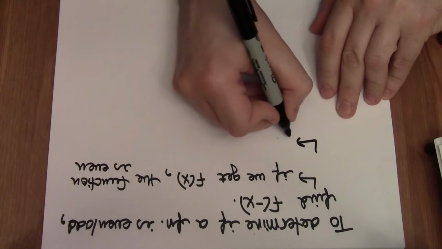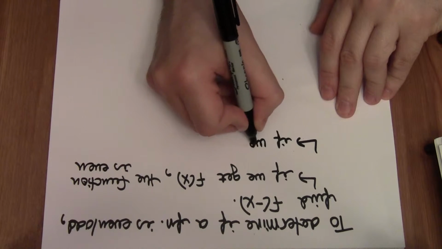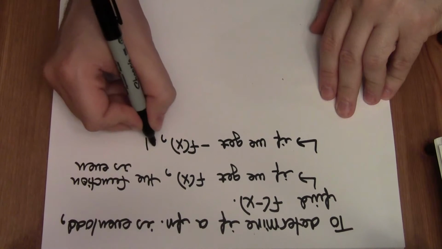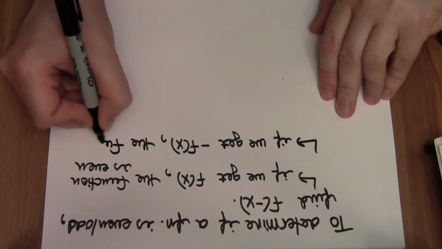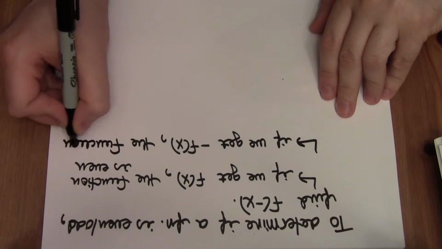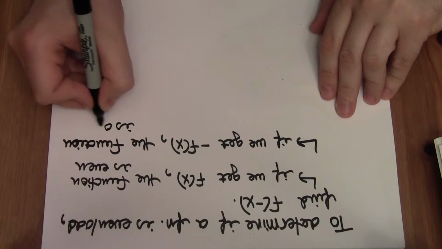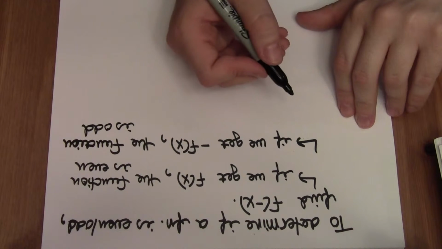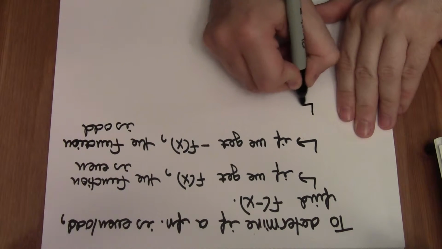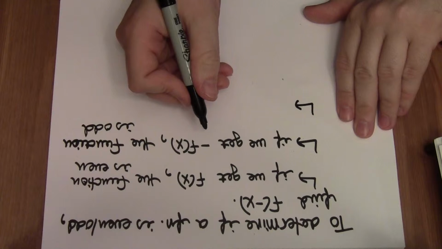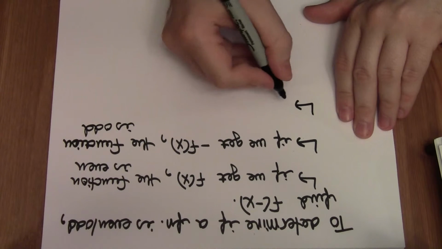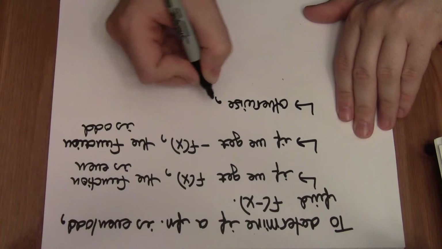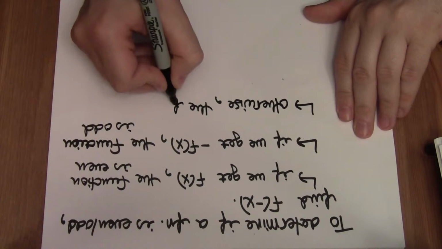If when we simplify we get the negative of our original function, if we get negative f of x, the function is odd. And there are many functions that are neither even nor odd. We might plug negative x in and not get the original, but not get the negative of the original. So otherwise, our function is neither even nor odd.